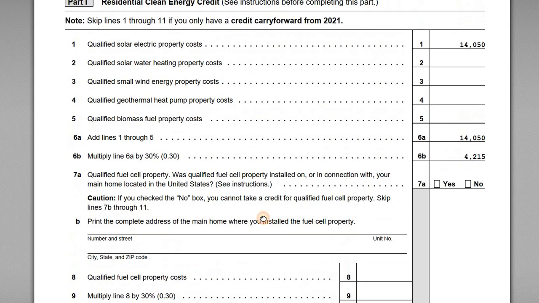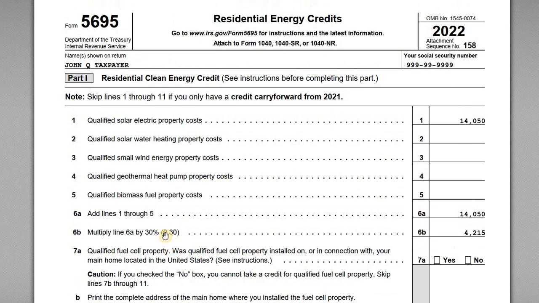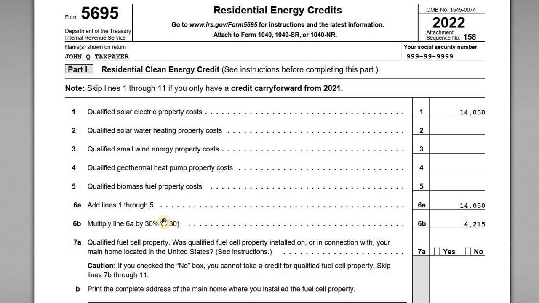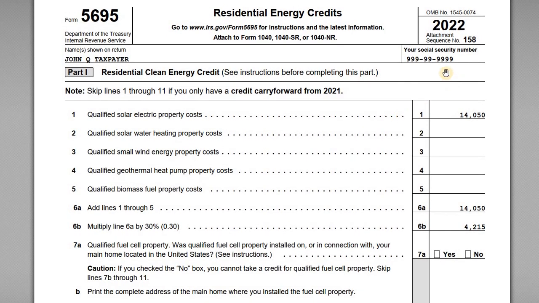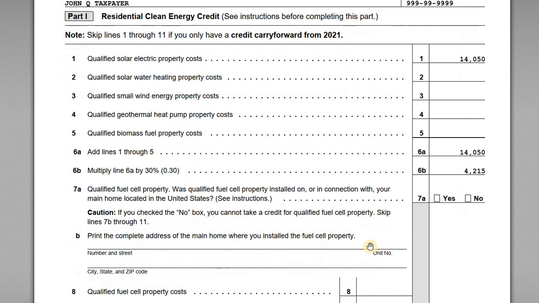Now, if you're looking at this video in a future year or in a prior year, maybe the rate's different because, again, remember the rate changes given the tax year you're working with, right? So it's 30% for this year and going forward for the next decade. It could be 26% if you're looking at a prior year. So be very conscious of what year you're trying to claim the credit because the rate could be different.